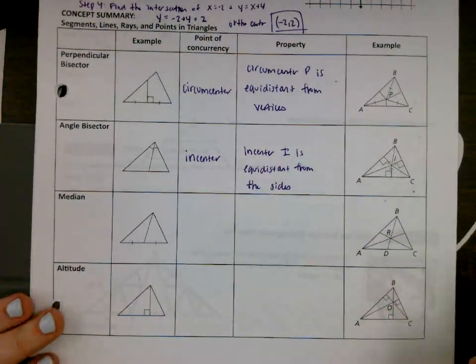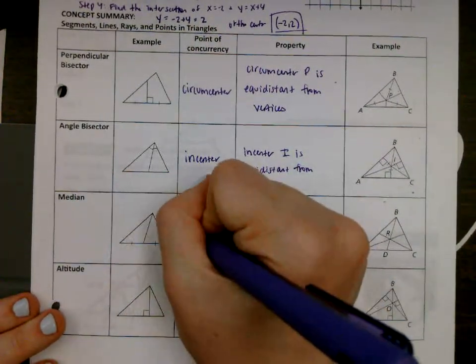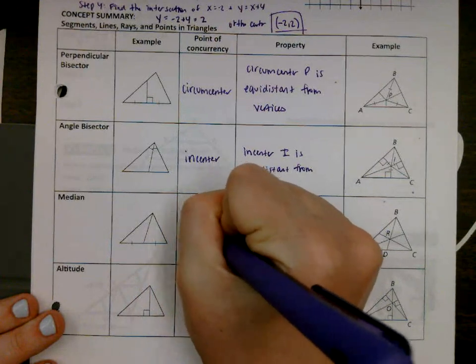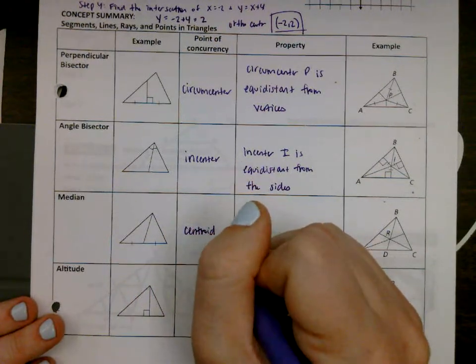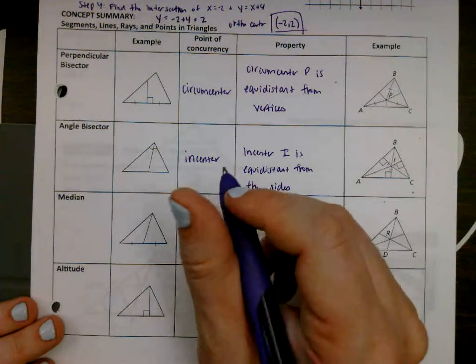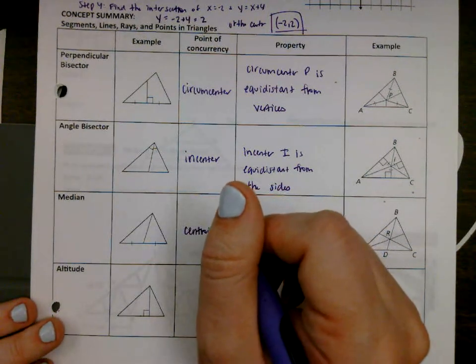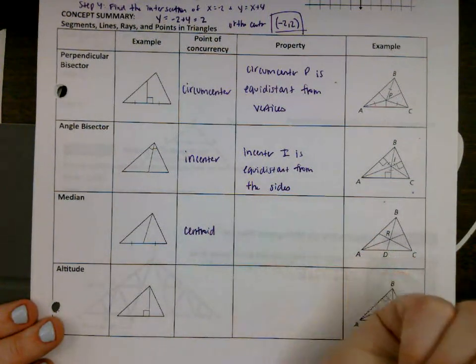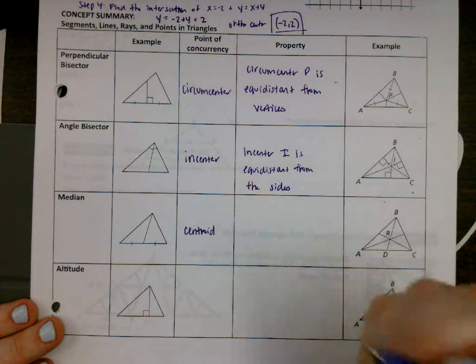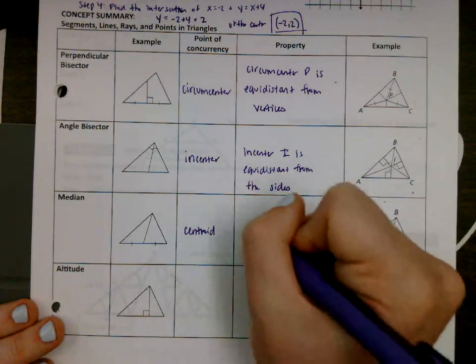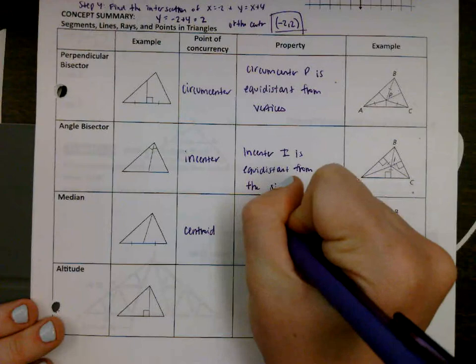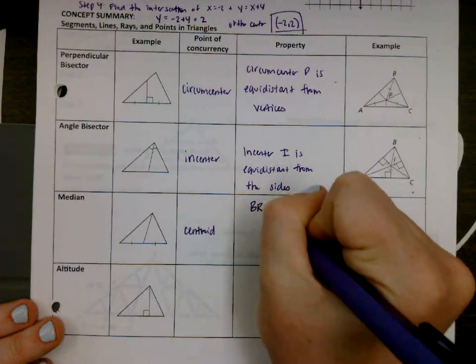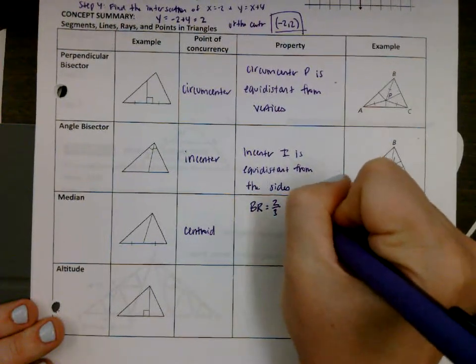The next one is median. When you have 3 medians, they all cross and make the centroid. And we know that the centroid is 2/3 of the whole distance. So I'm just going to use BR here as an example. So I can say BR is equal to 2/3 of BD.